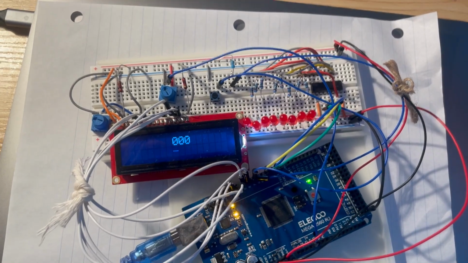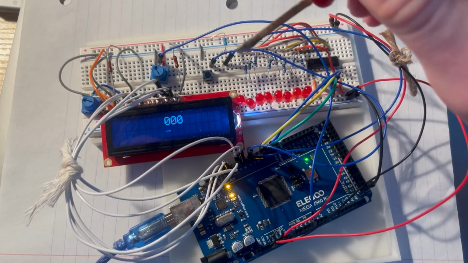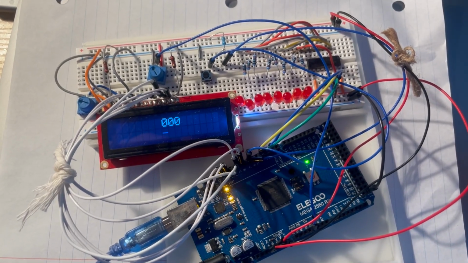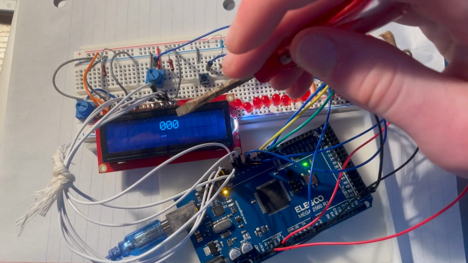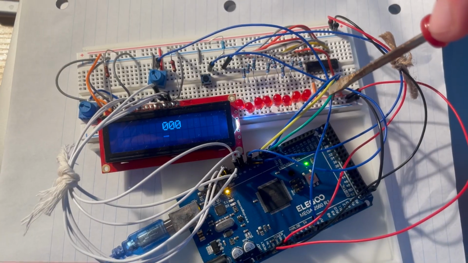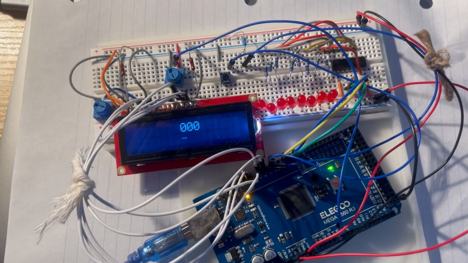And I'll warn you now, the LCD is very finicky and delicate, and if I accidentally touch one of these wires, or the LCD itself, it'll cause an error, so it could display random digits or whatnot, so I'll just have to reset the program, and that might happen a couple times throughout the video. So without further ado, I'll show you the project working.